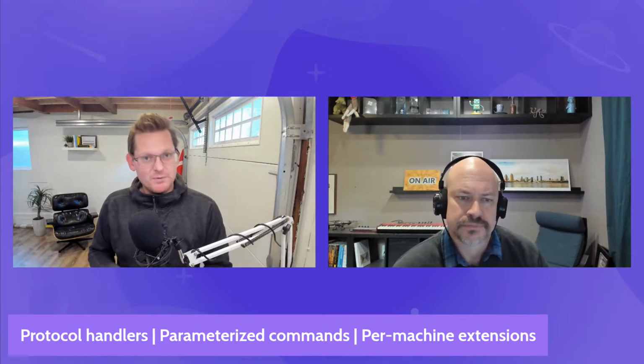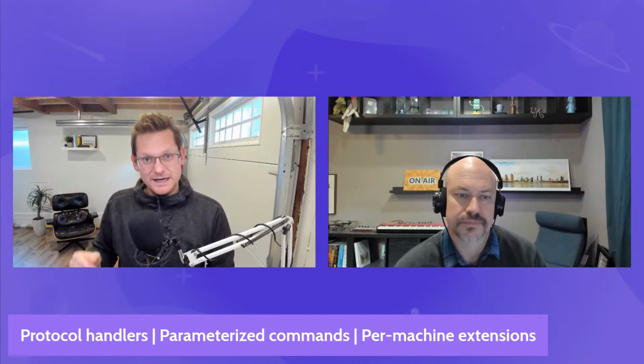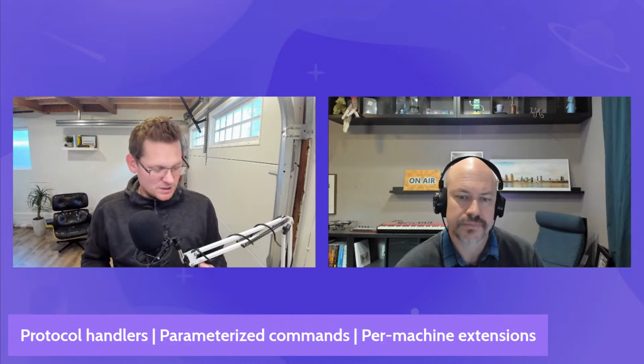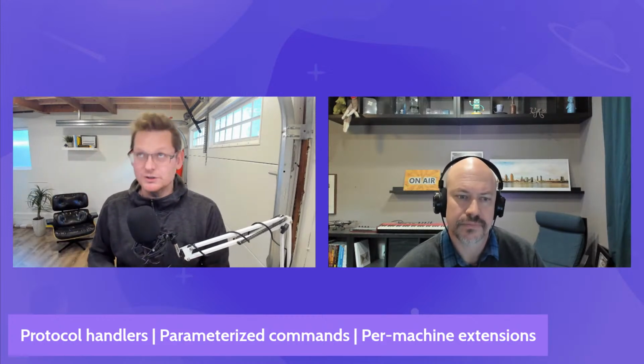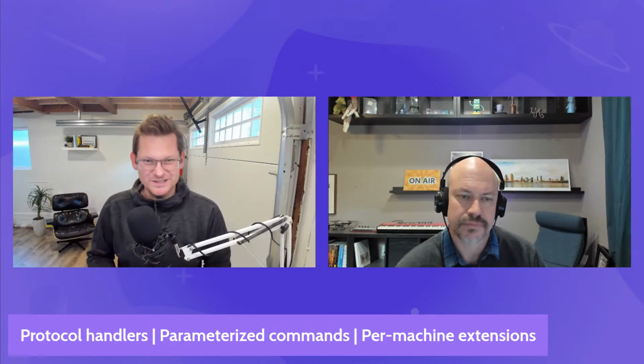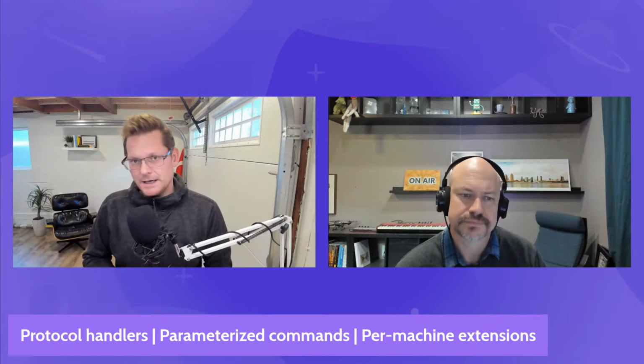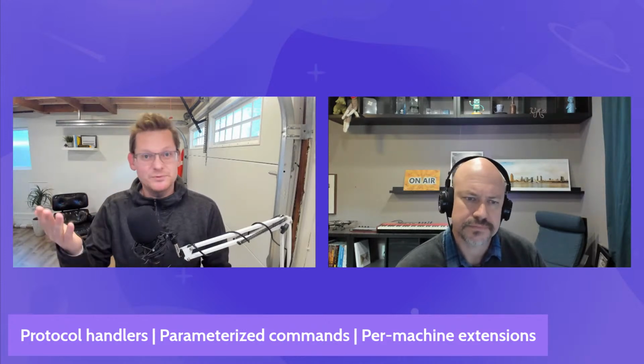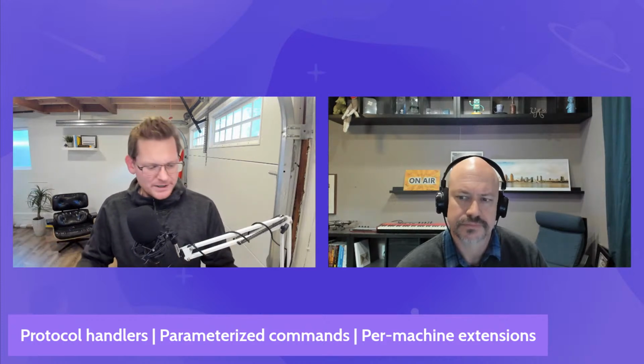Per machine is different. It actually installs into the Visual Studio install directory, and so that requires elevation. The VSIX installer, which is the Visual Studio extension installer, will automatically prompt for elevation when you install a per machine extension. So we're going to take a look at that and talk about some of the differences.